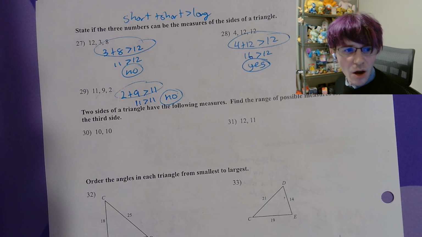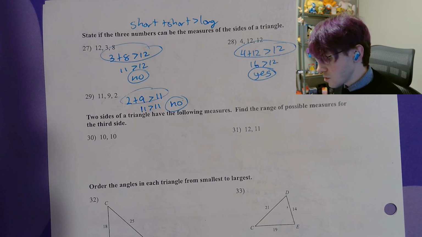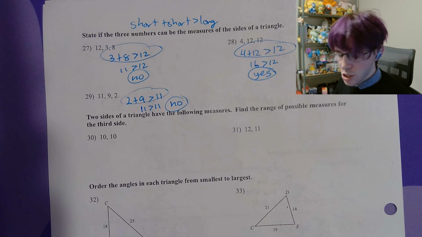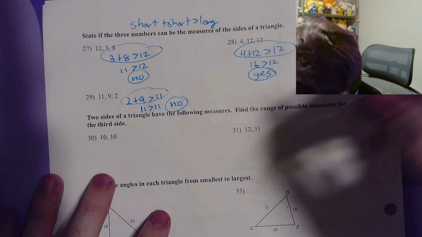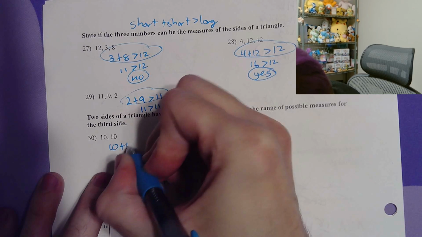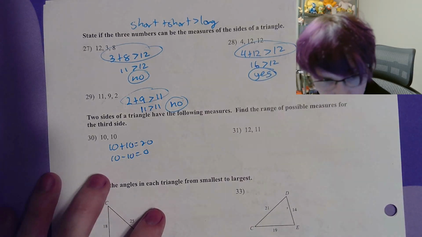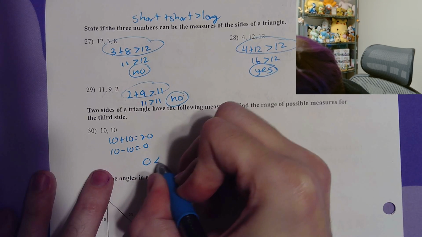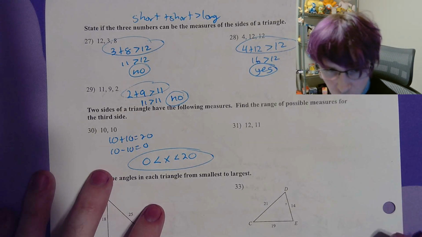Here we go. All right, two sides of the triangle have the following measures. Find the range of possible measures for the third side. So using the logic up here, if I just have a random x value and I'm trying to figure out how big it can be and how small it can be, all you have to do is very straightforward. You add the numbers together and subtract them as well. 10 plus 10 is equal to 20. 10 minus 10 is equal to 0. So your final answer has to be between 0 and 20. 0 less than x less than 20. And that is the whole concept.